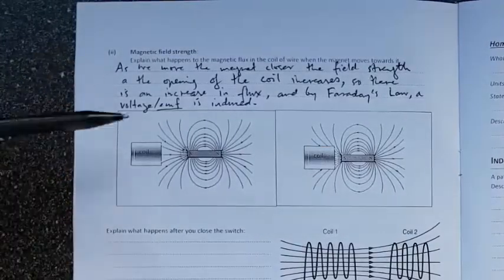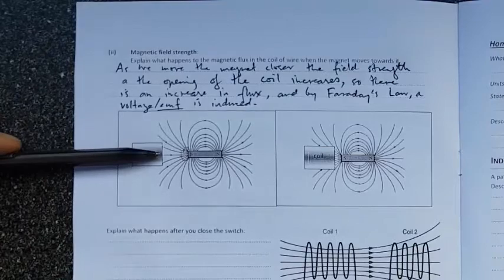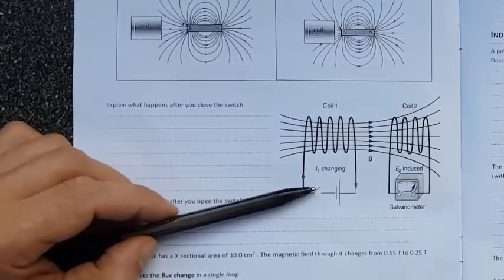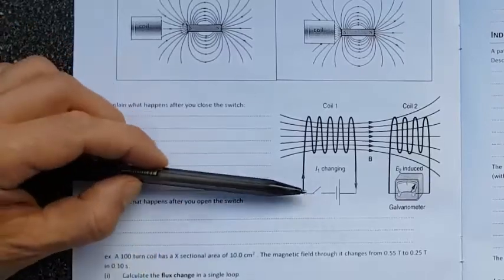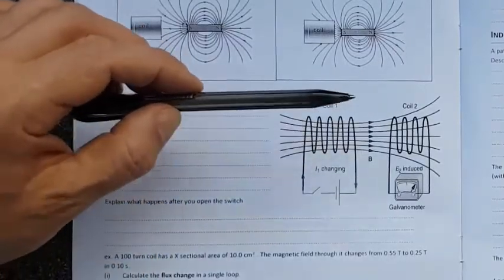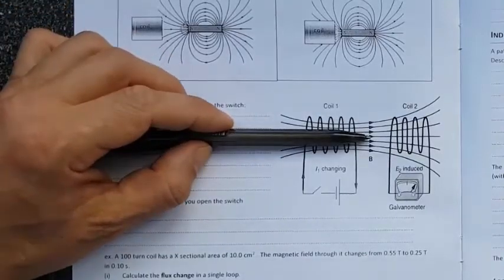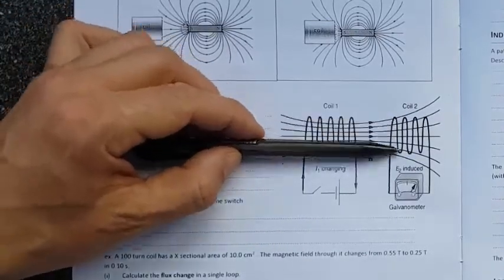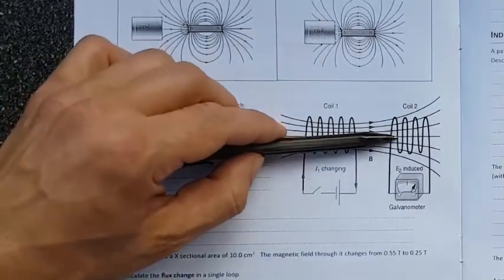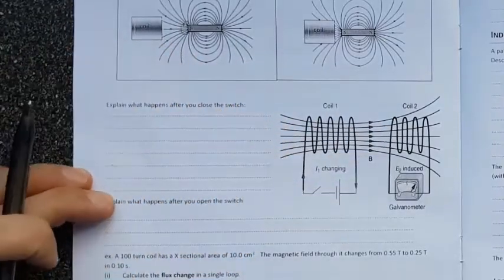Okay, we can also achieve this change in magnetic field strength by using an electromagnet like this. So in this case, when we close the switch, we're suddenly going to have a current flowing around the loop, which will result in a magnetic field through the loop, which will result in an increasing flux through the second coil, and that increase in flux results in an induced EMF.